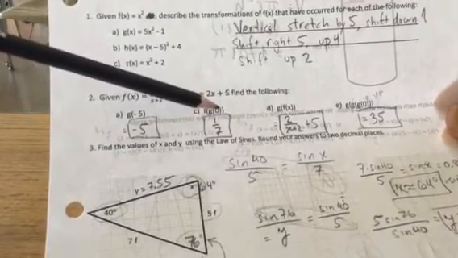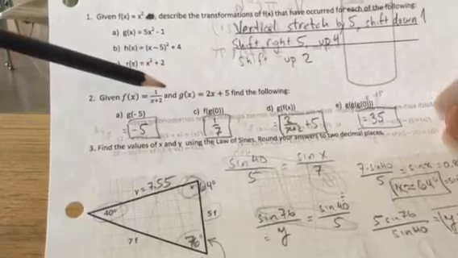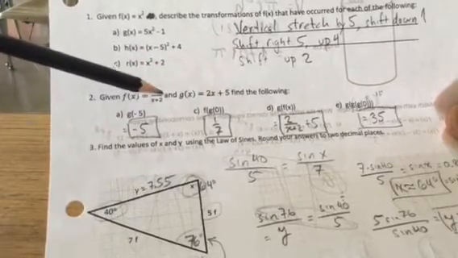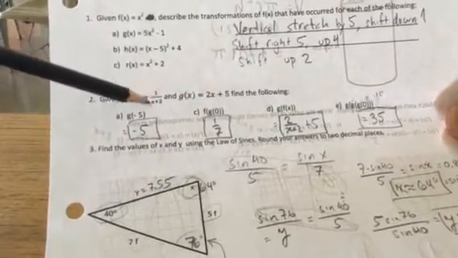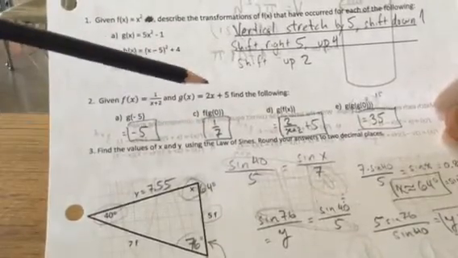So g of 0 equals 5, and then f of 5 means 1 over 5 plus 2. So that's 1 over 7.